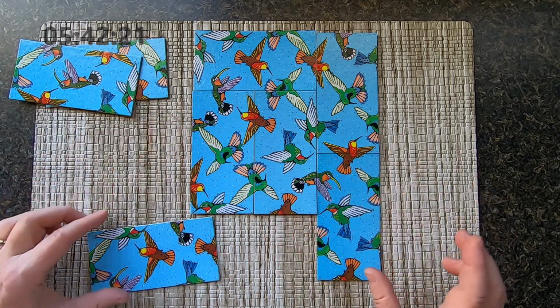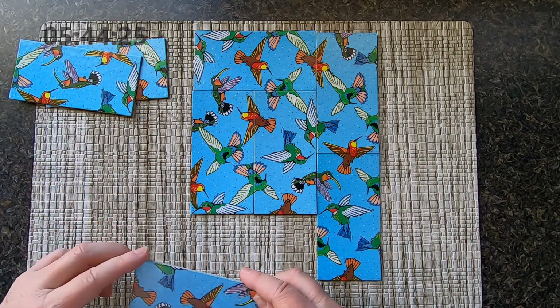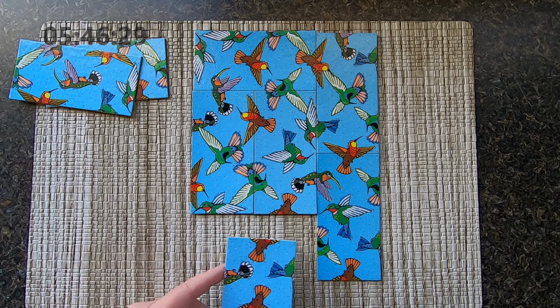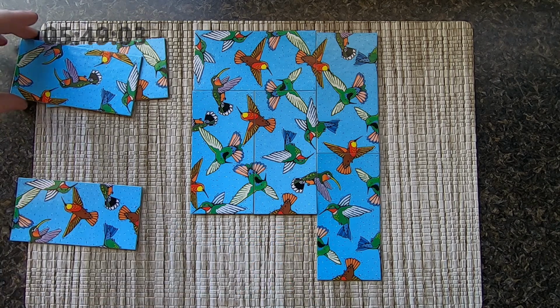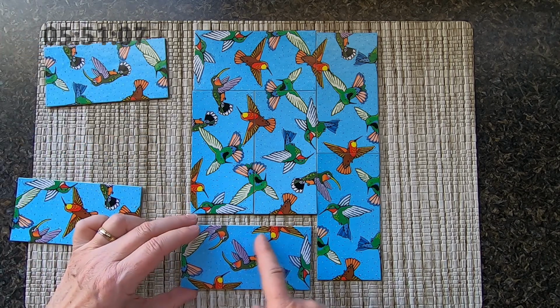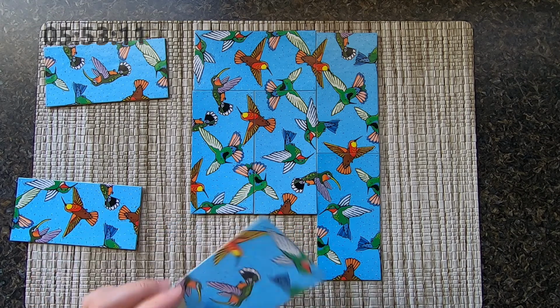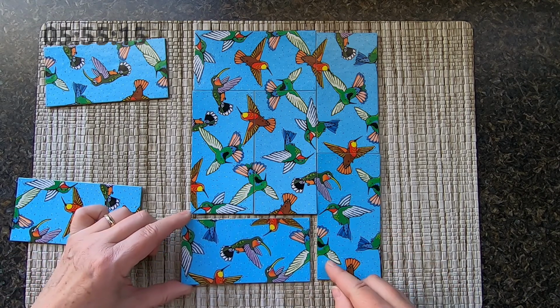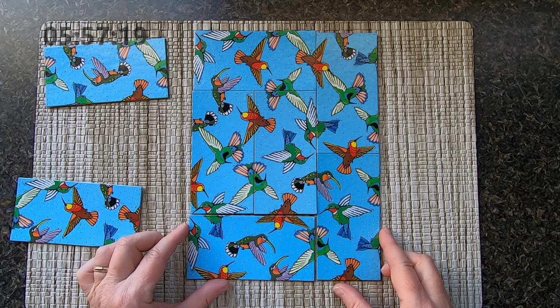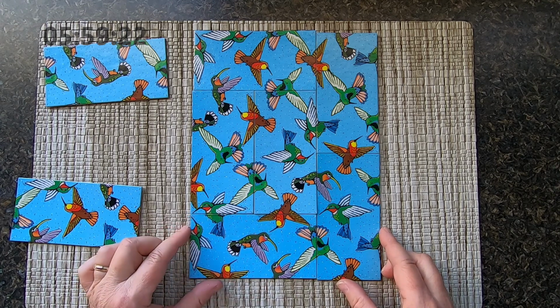Now I'm going to try to find the one coming here, if the other tiles are correctly placed. Yeah, not on this one. Maybe this one. That's not correct. Like that, maybe. Oh, yes, okay. That's good.